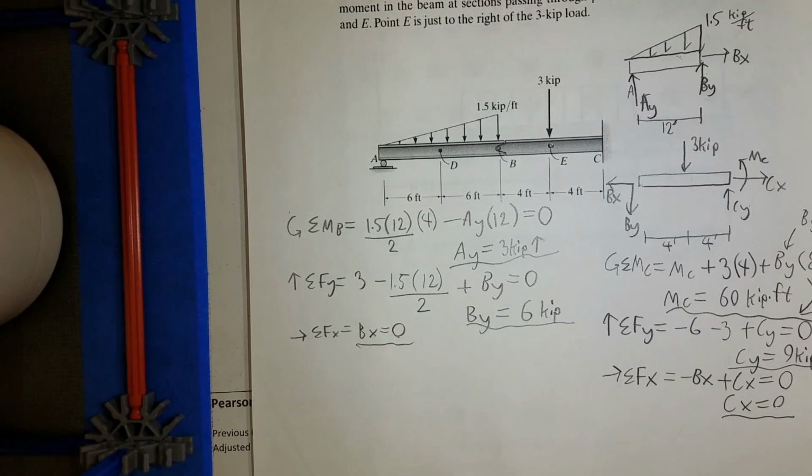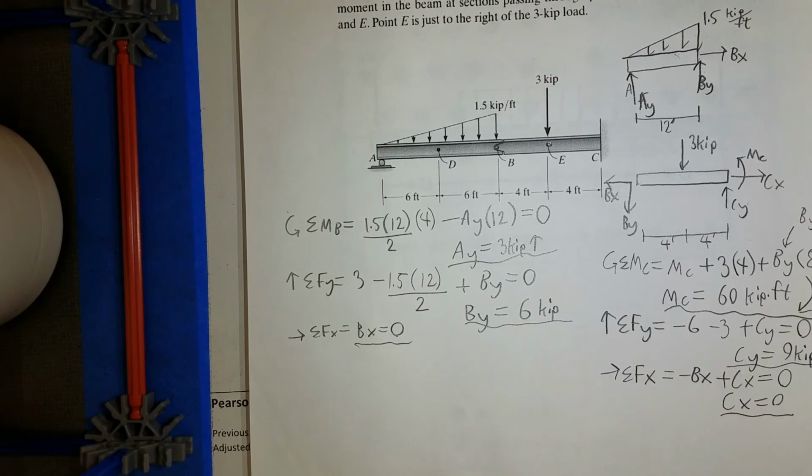Any questions so far about this? It's just kind of solving for support reactions, so hopefully you guys know this stuff by now.